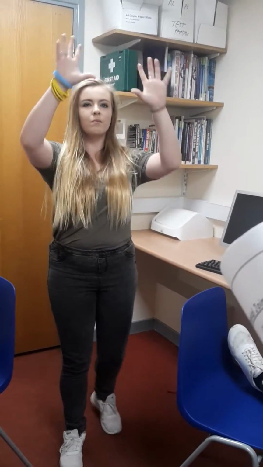Our thumb is a saddle joint. It can extend and flex. A sporting example is when you want to catch the ball, and it also can do circumduction.